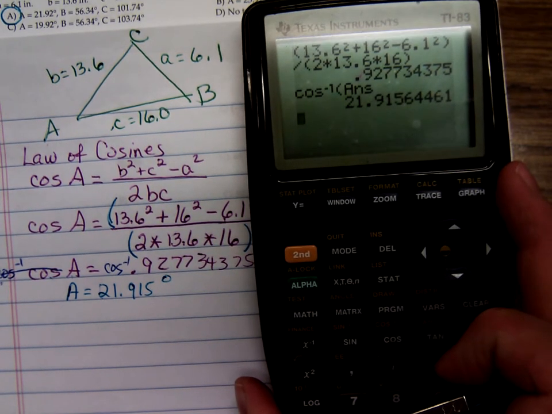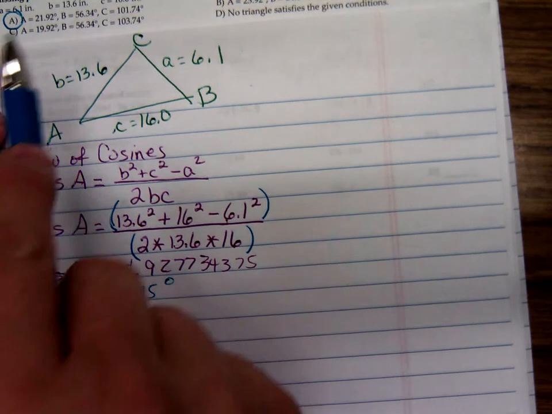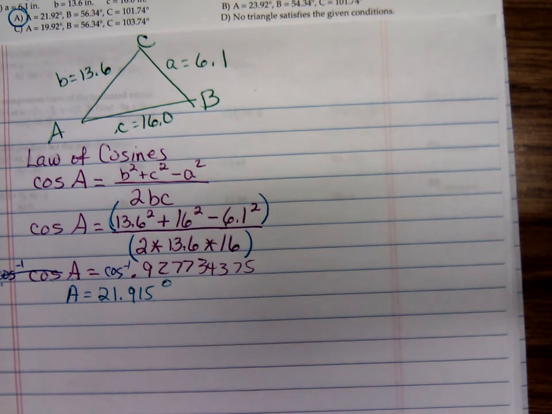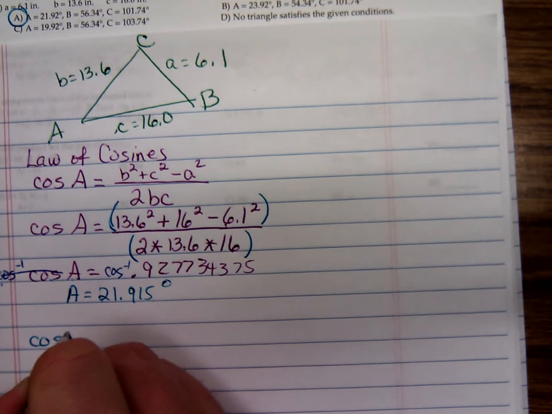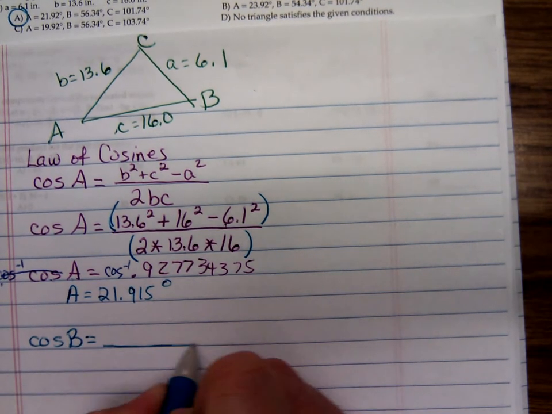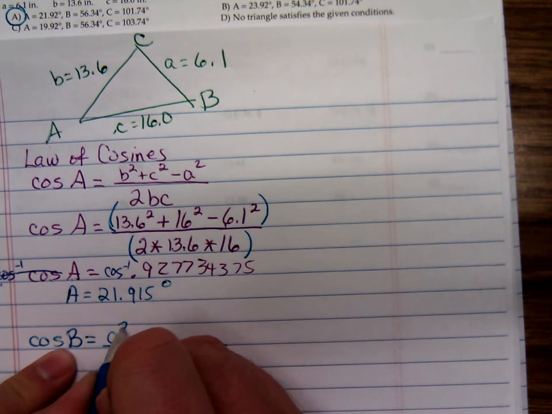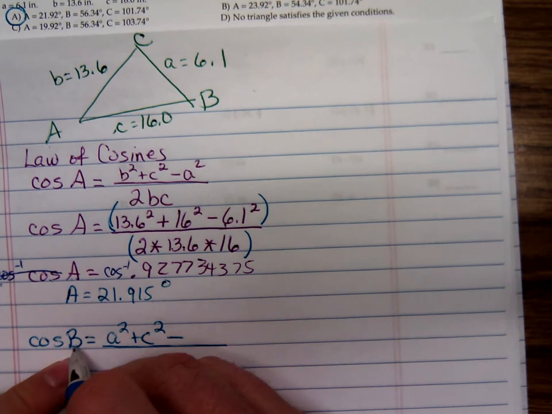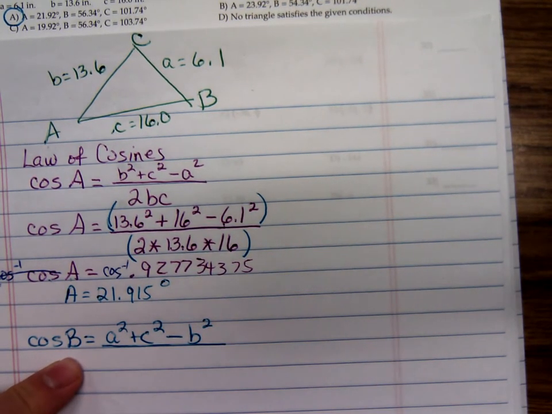Just in case, since we have time, if you had wanted to find B, I want to make sure y'all see the pattern for this. If you'd written out cosine B equals, what would it have been? It would have been the other two sides, A squared plus C squared, then minus B squared, over 2, and what is it?